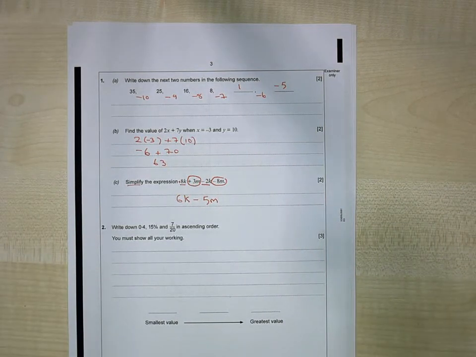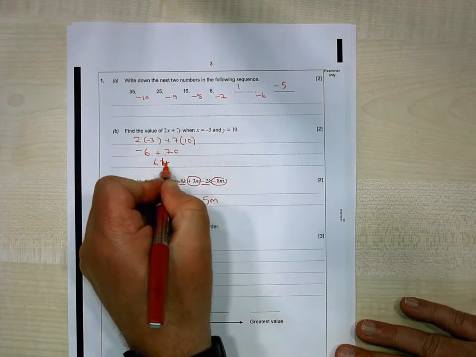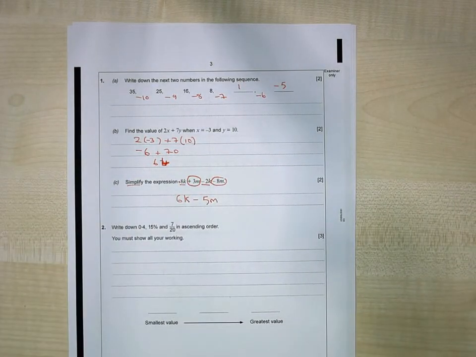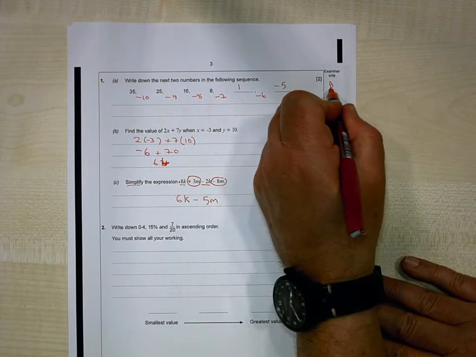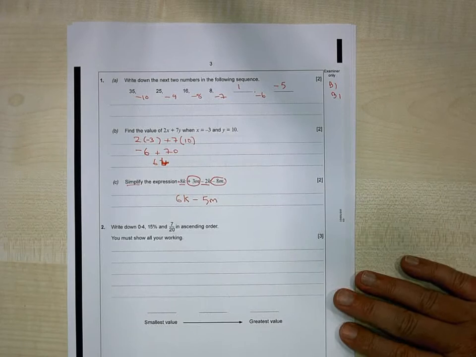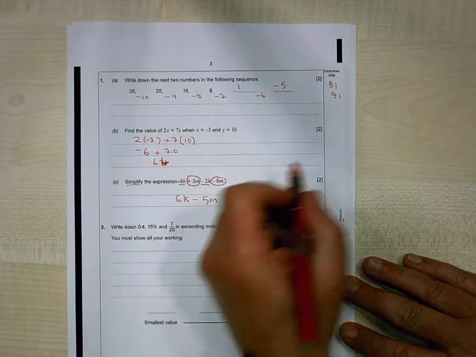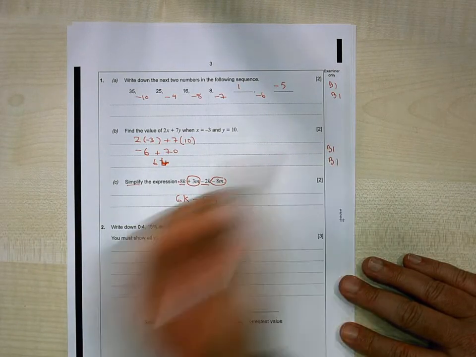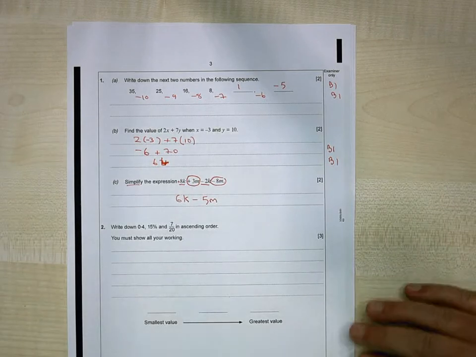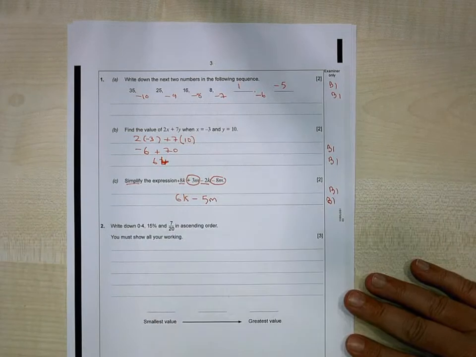So marks for that, just realised I'm writing in red. That should be 64. Yes, it should. First mistake of the day. 64. Okay, so there's 2 marks, 1 mark for 1, 1 mark for -5. There's 2 marks, 1 for getting it to -6 plus 70, so I would have got that mark. But then I would have lost the second mark, and then 1 mark here for 6k and 1 mark for -5m.